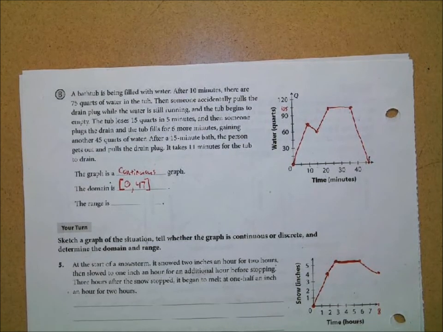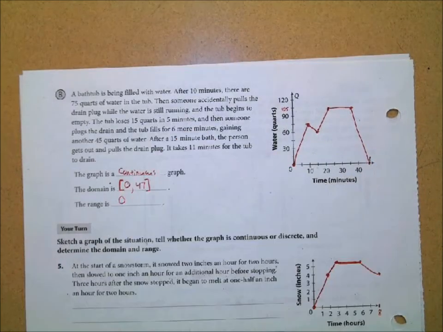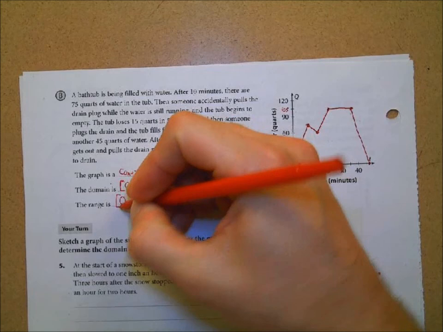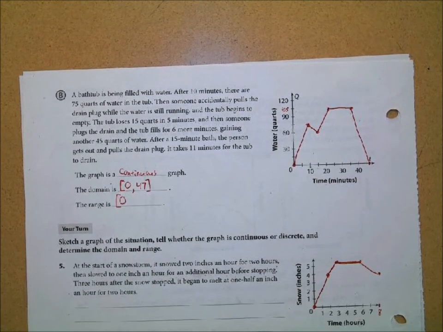All right, how about the range? What's the lowest output value? We'll go to Caden there. Caden, what is the lowest output value? And then Matt will be with you in a second. What's the lowest output value, or the lowest Y value, you could say too? Yeah, 0. And do we actually get to 0? We're going to include it here, because the tub was actually empty at some point.